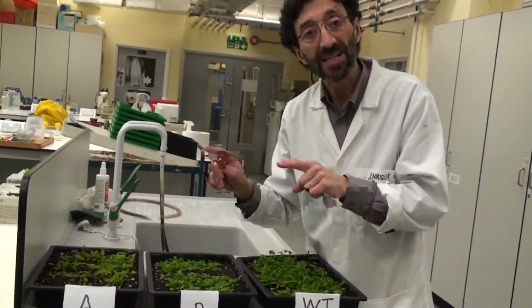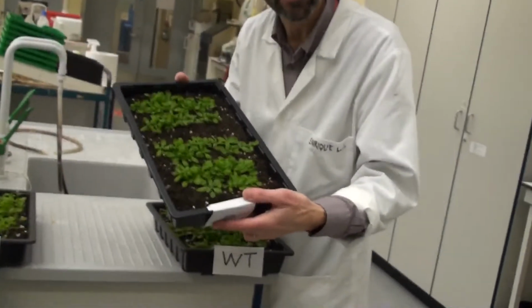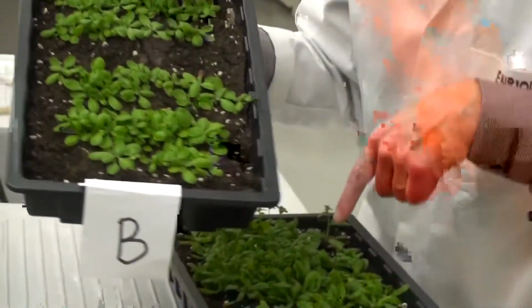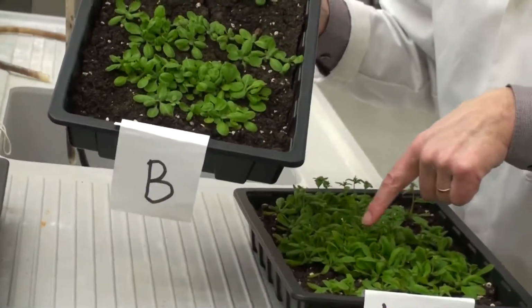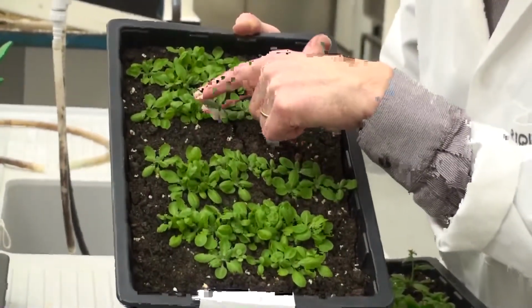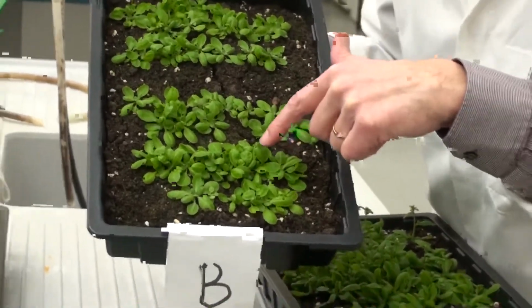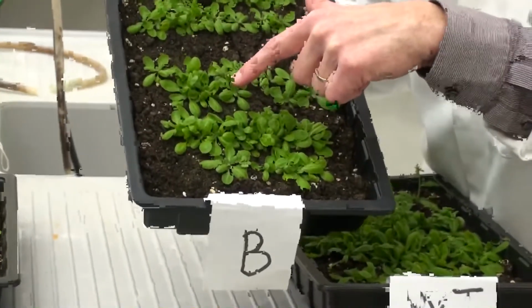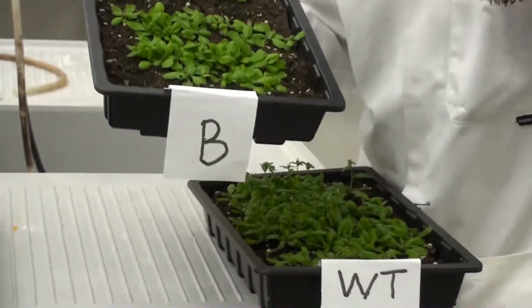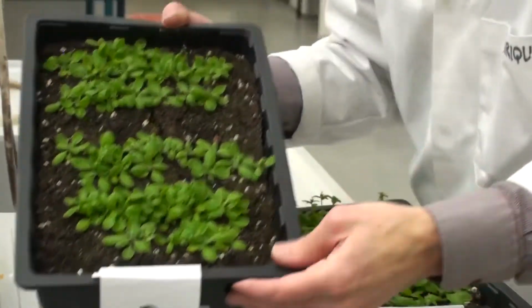Although they are both light sensors, we can already see that the phenotype is different. While normal plants have just begun to flower, in these plants there is no trace of flowering. The meristems are still producing leaves. They seem delayed. They have no clue that it is time to flower.